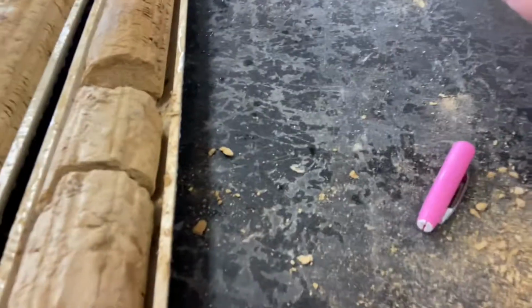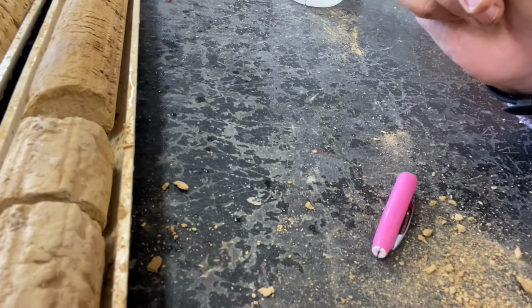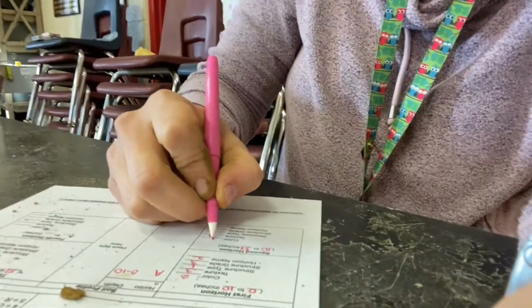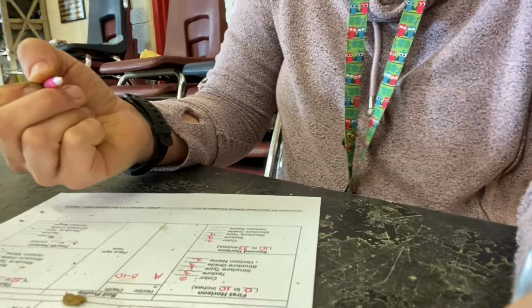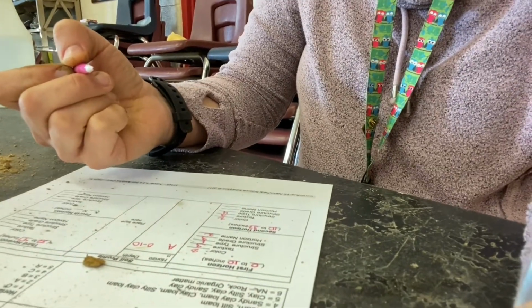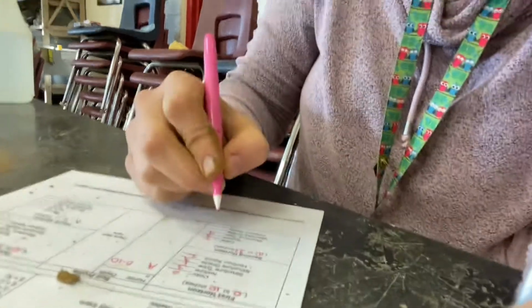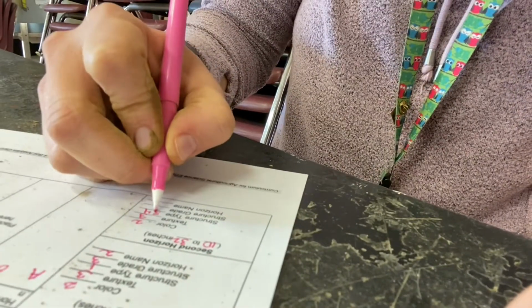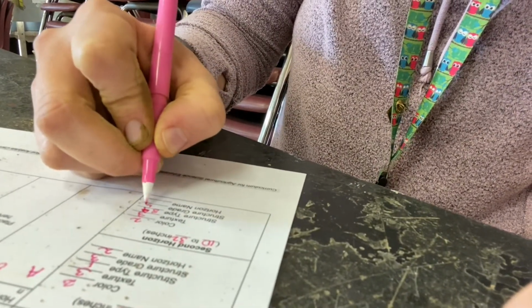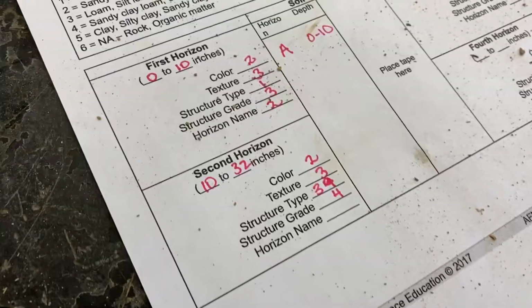Now we need to think about color. At this point I would definitely call that a yellowish brown, so it's still going to be a number 2 for color. The color didn't change too much. And then we have our structure. Oh, I'm sorry. My 3 was supposed to go here and my 4 here. Okay, sorry, trying to video and write, I messed up.